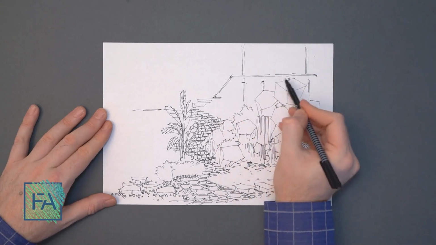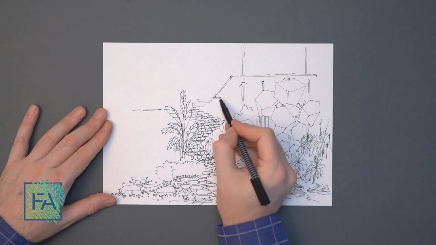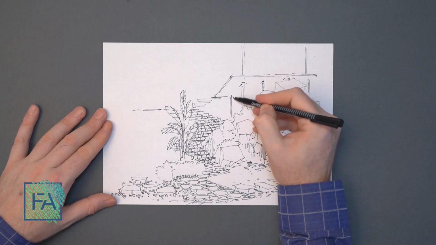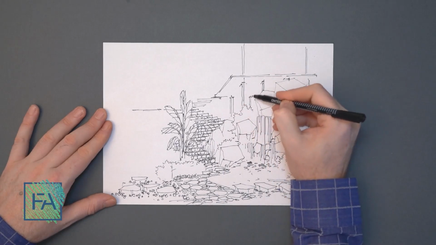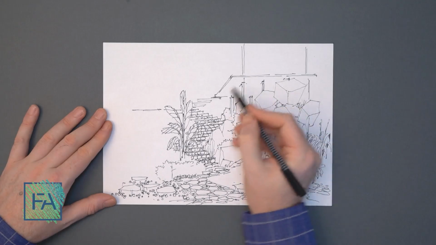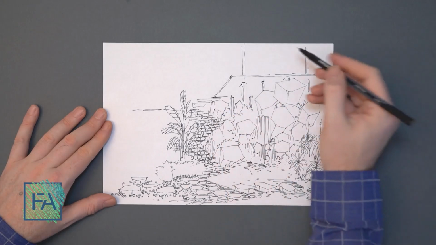So we've added this. Maybe it's a pergola. You don't want to design something super complicated here. We can add more stones here.